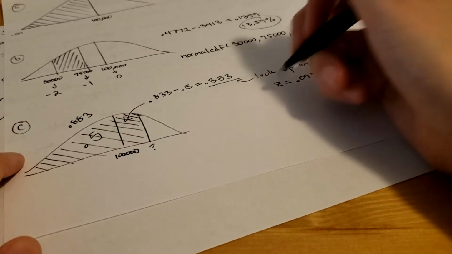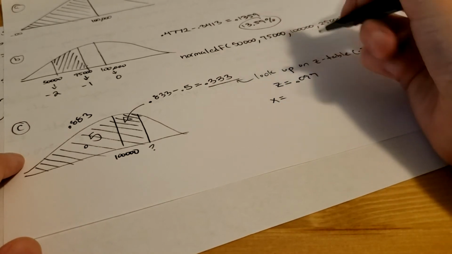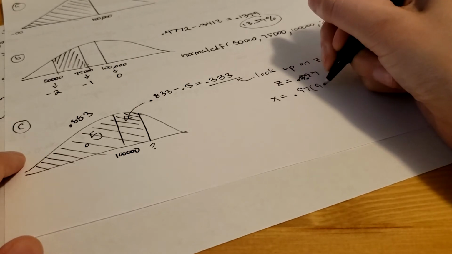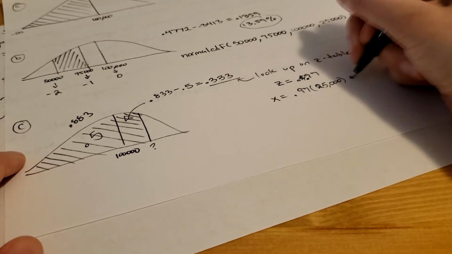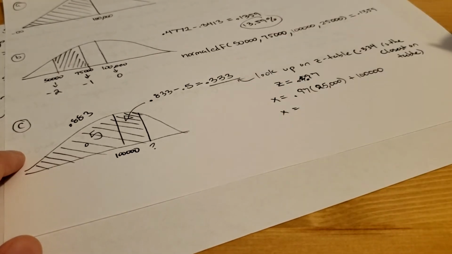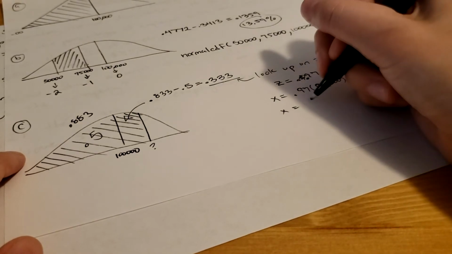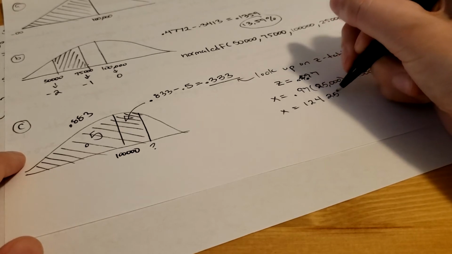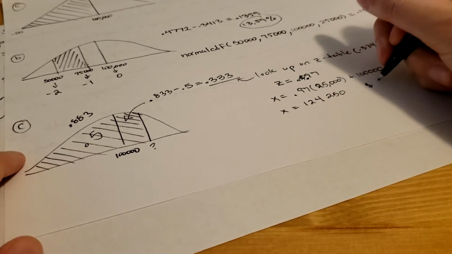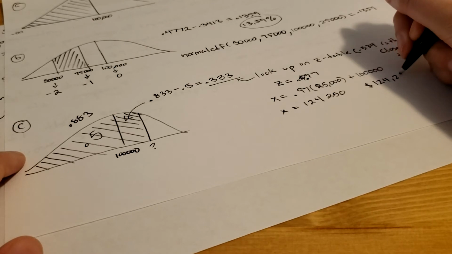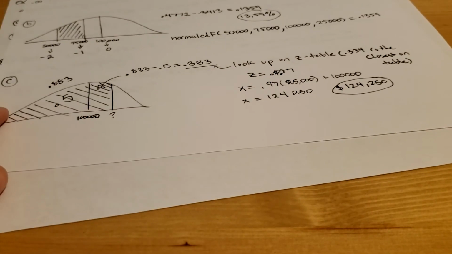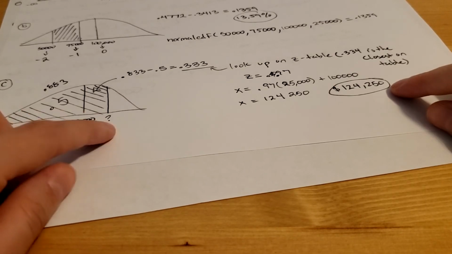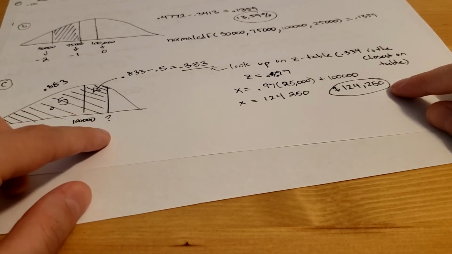Okay, so now that we know what our z-score is, we can find our student loan amount. X is equal to z times the standard deviation plus the mean. And we end up getting X is equal to 124,250. So this would be $124,250. In the context of this problem, this makes sense because this value is higher than the mean, and we expected the value we got to be higher than the mean.